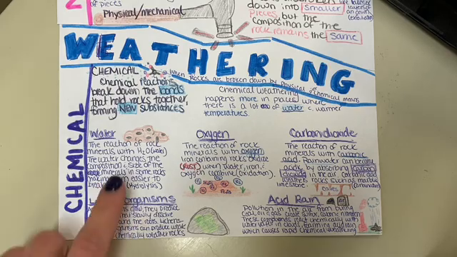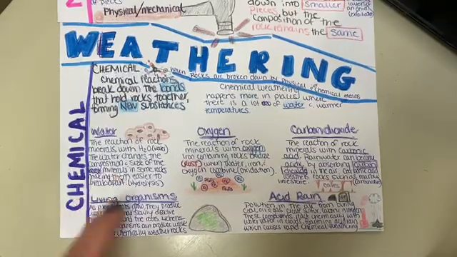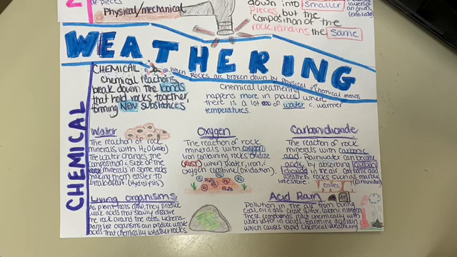So we're first going to talk about water, which is this one right here. Water is the most important cause of chemical weathering. Water weathers rocks by dissolving it. When a rock or other substance dissolves in water, it mixes uniformly throughout the water to make a solution. Over time, many rocks will dissolve in water.